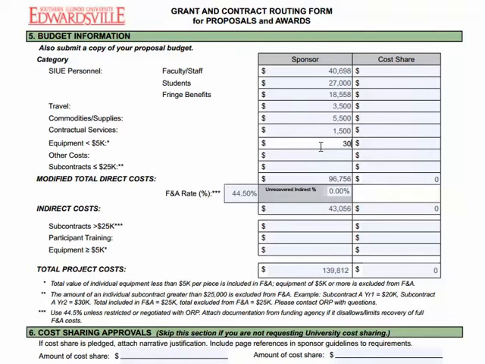On the equipment less than $5,000 line, they're purchasing multiple items, each costing less than $5,000, the total of which is $3,000. Added all together, these costs make the modified total direct costs at $99,756. To that, we add the institutional facilities and administration rate, otherwise known as indirect costs. The default rate is 44.5%.